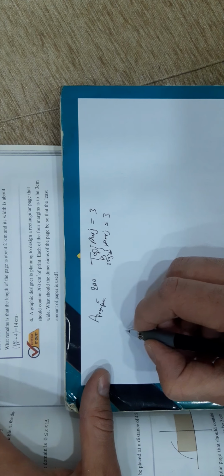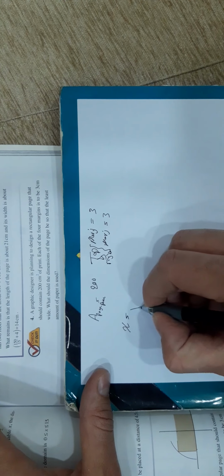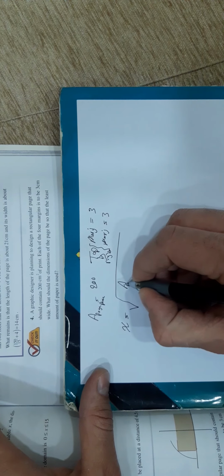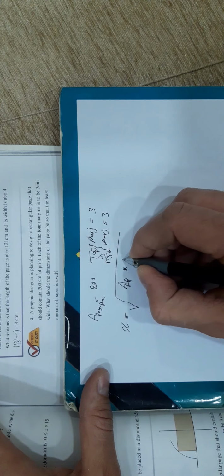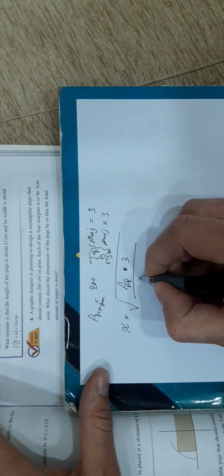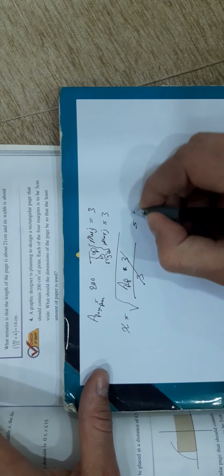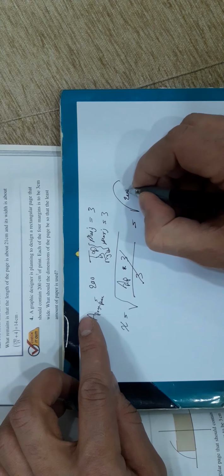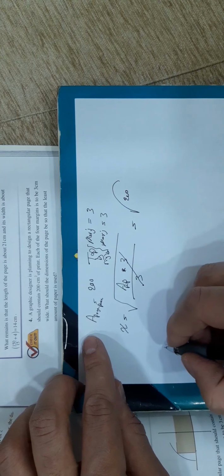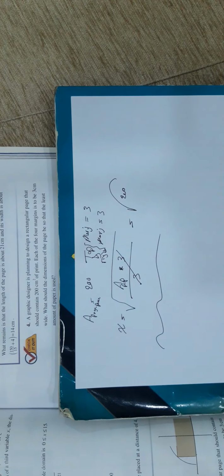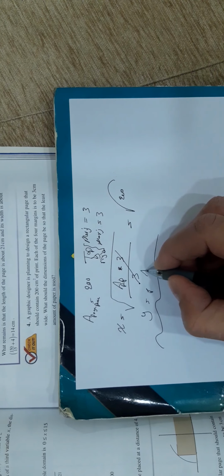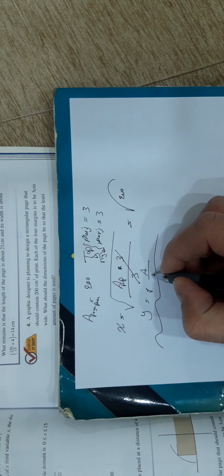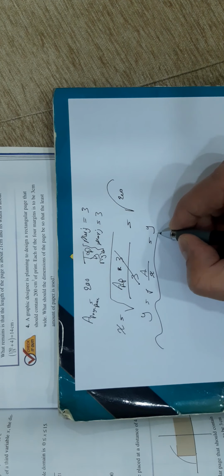So x equals the square root of the area of the page print multiplied by the margin of the top divided by the margin of the right. 3 cancels, area is 200, so we can find it by calculator. After that find y, which is equal to the area of the page print divided by x, so you can find y.